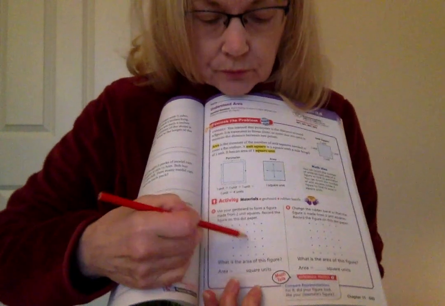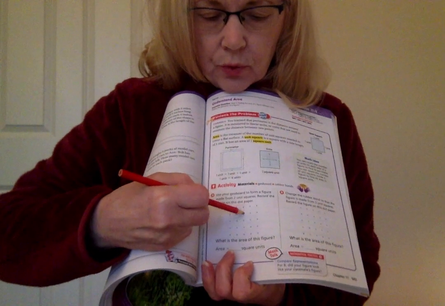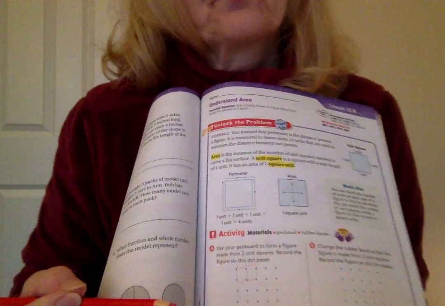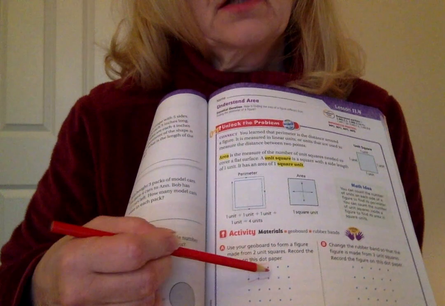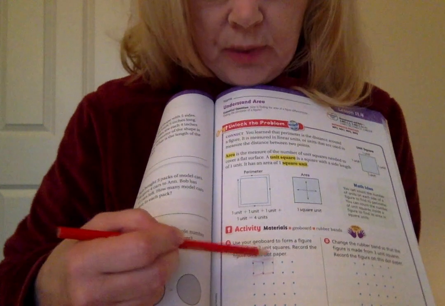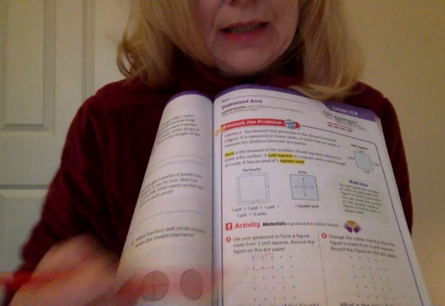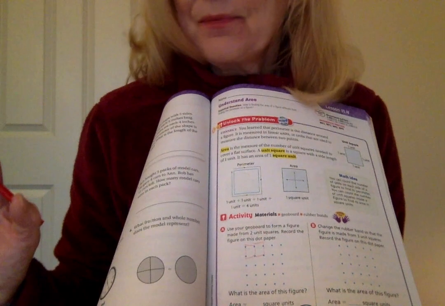So it says activity. Use your geoboard to form a figure made from 2 unit squares. Record the figure on this dot paper. I'm going to do it with my colored pencil because we don't have our geoboards. So I'm going to go 1 square unit, 2 square units. Can you see that? 1 square, 2 square. 2 square units. Now the perimeter would be different. That's just the outside. That would be 1, 2, 3, 4, 5, 6. But the units would not be squared.